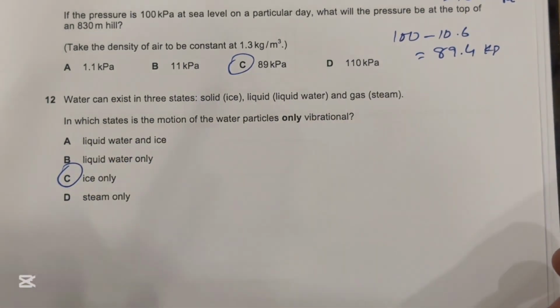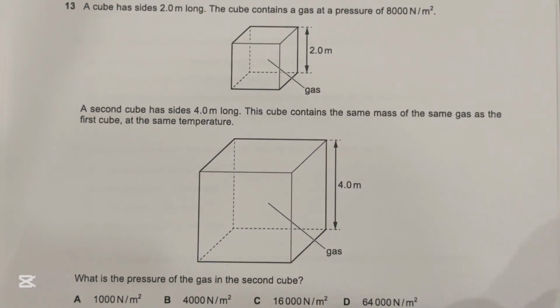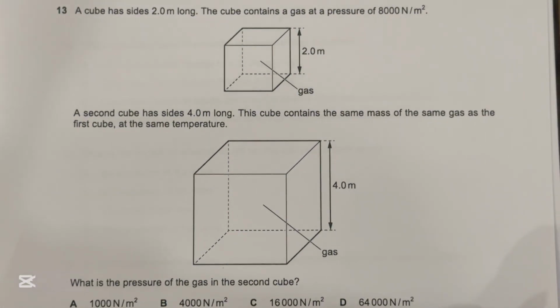Moving to question number 13. A cube has a size 2 meter long. The cube contains gas at the pressure of 8000 Newton per meter square. A second cube has size 4 meter long. The cube contains the same mass of the same gas as the first cube at the same temperature. What is the pressure in the second cube?